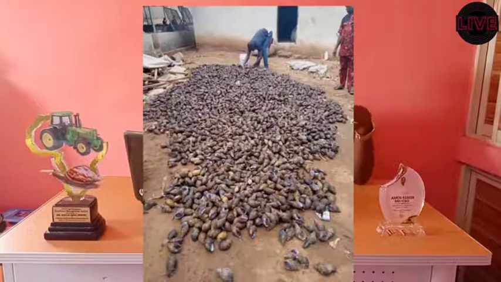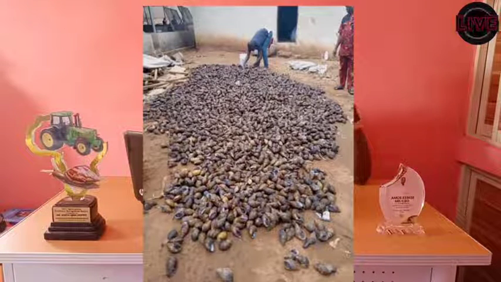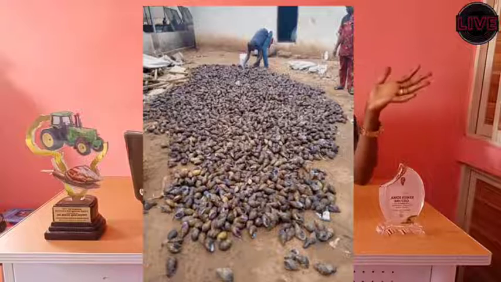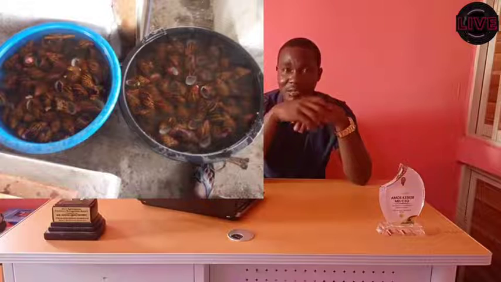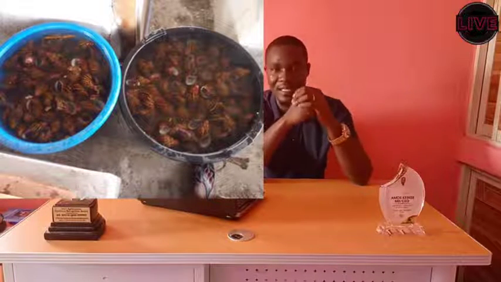And after you've done that, you can sprinkle water on the snails on the floor. It's either you sprinkle water on them or get a big bowl and fill it with water, pack the snails in there. After 2 minutes, you begin to stock the snails directly from the water. So this water will keep them fresh. It will energize them because of the stress in transit.